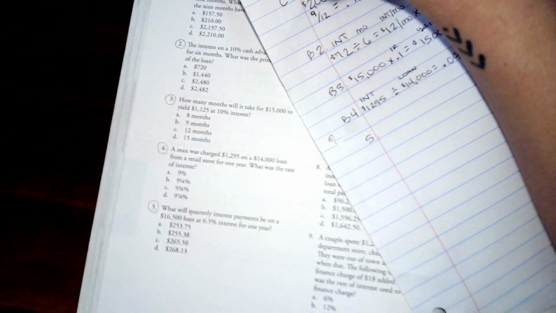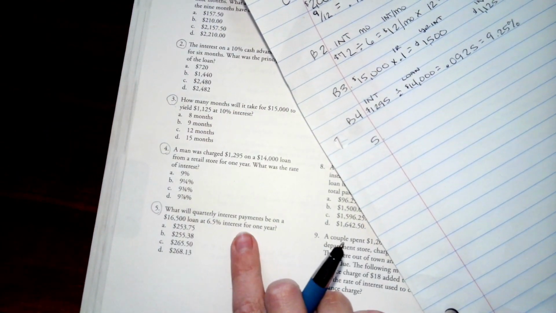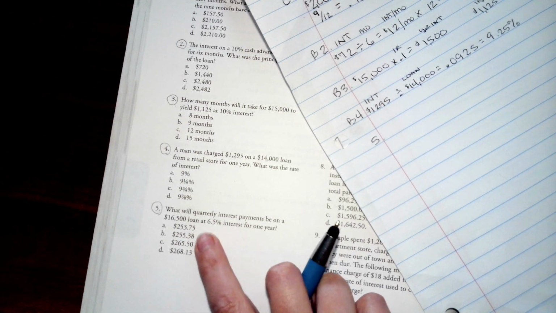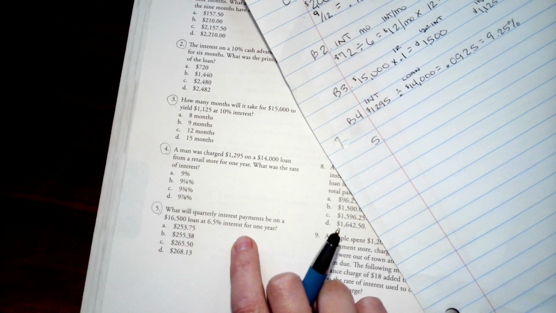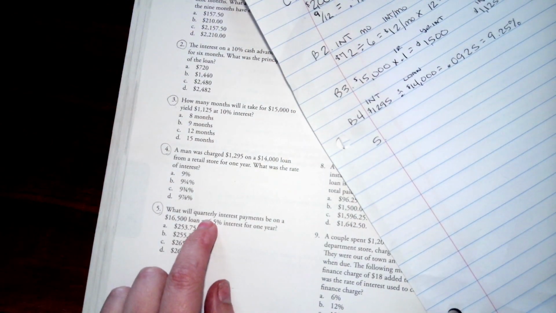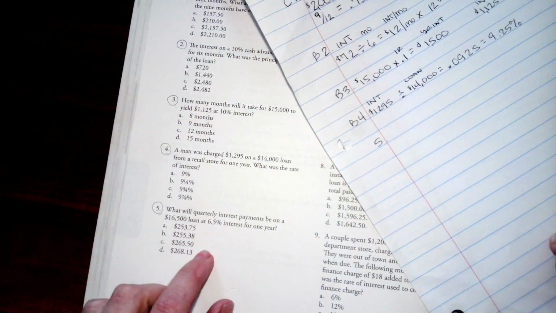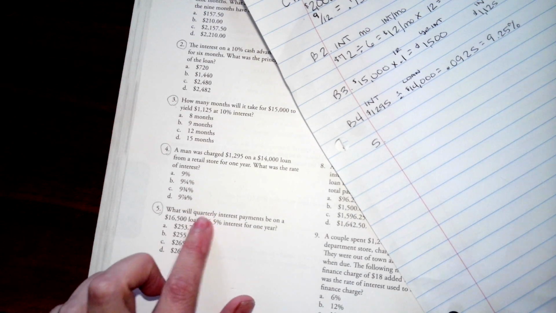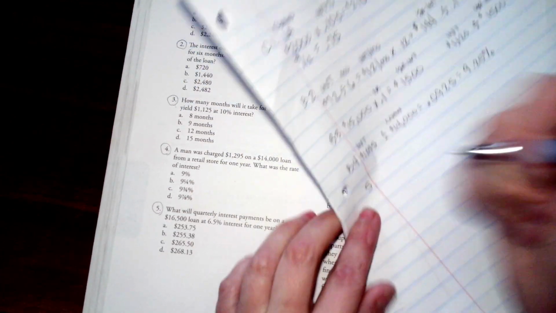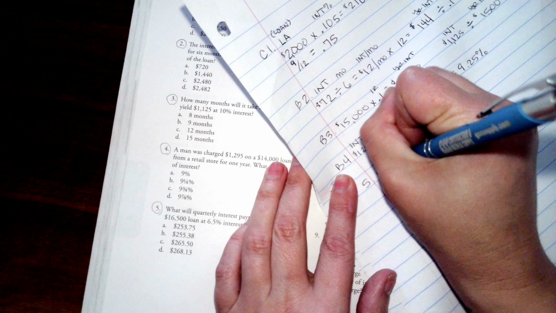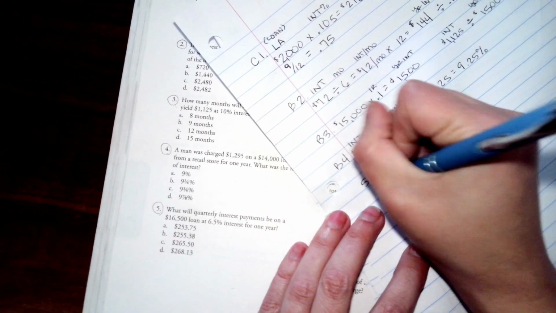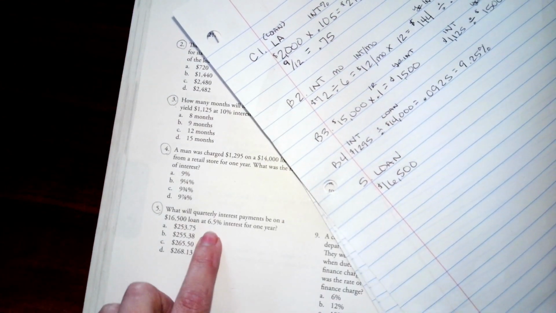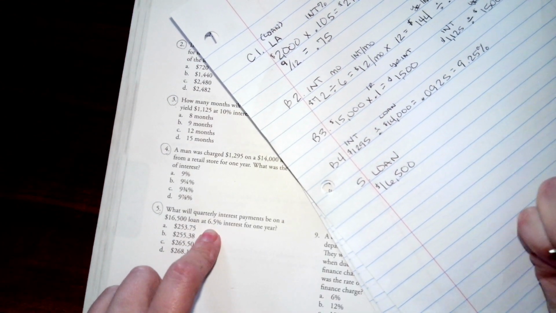Number 5 says, what will the quarterly interest payments be on a $16,500 loan at 6.5% interest for 1 year? I'll move this so you can actually see it. So we're looking for quarterly interest payments. But we can find out how much the actual interest payment is for the year and then divide it into quarters. So we know that the loan, I'll try to write a little bit bigger, guys, was for $16,500, and the interest rate is 6.5%.